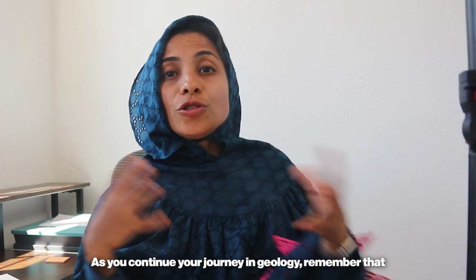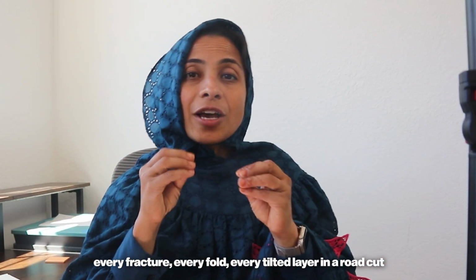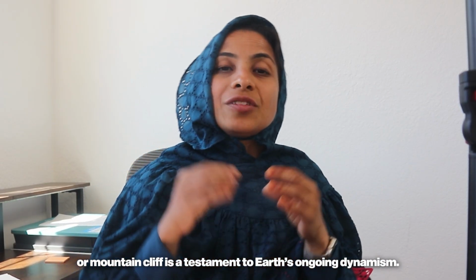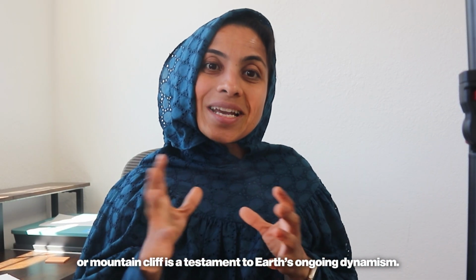As you continue your journey in geology, remember that every fracture, every fold, every tilted layer in a road cut or mountain cliff is a testament of Earth's ongoing dynamism.